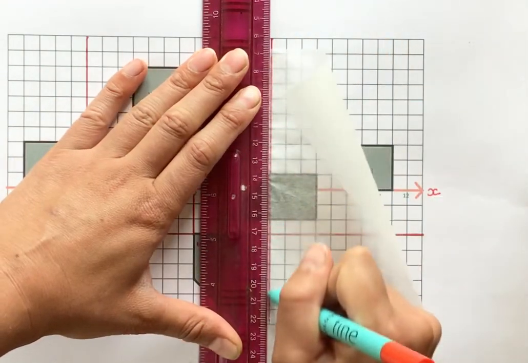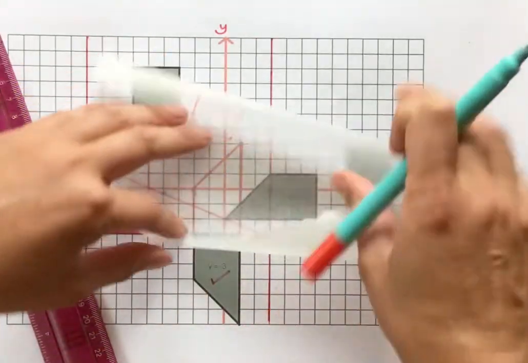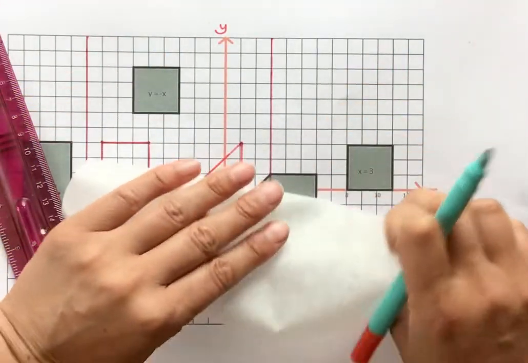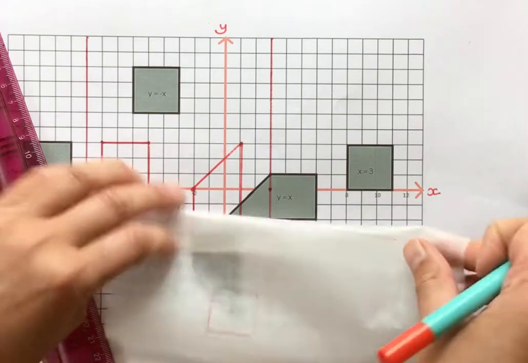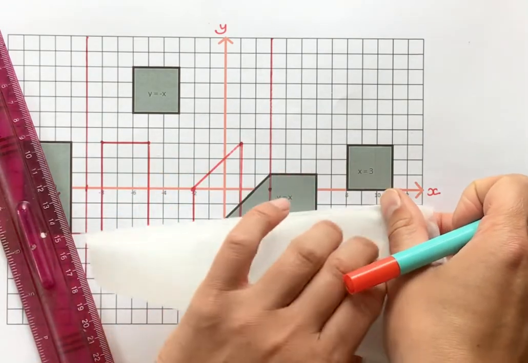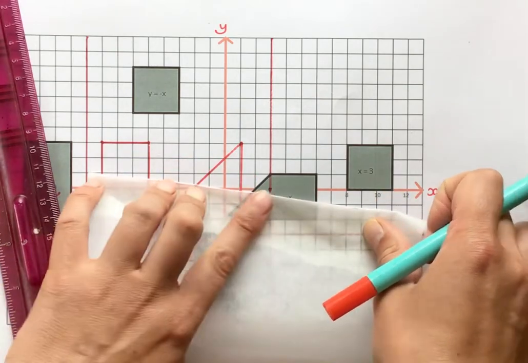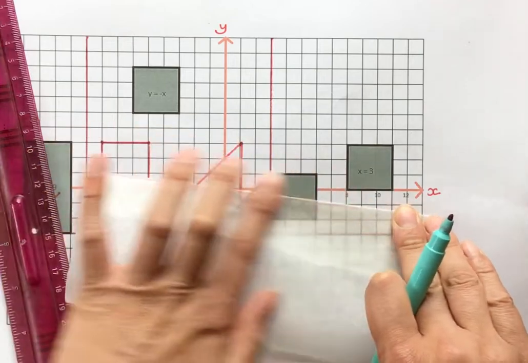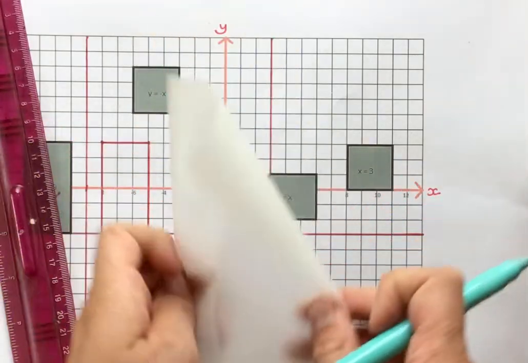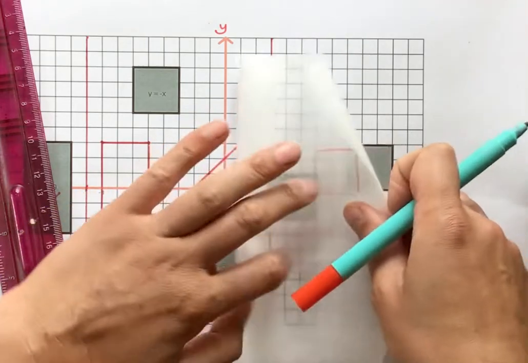Draw that in nice and straight. And then remember, we fold along that mirror line. Right, there we go.